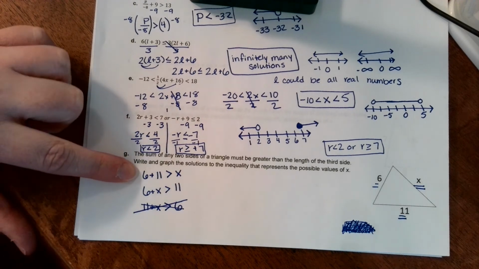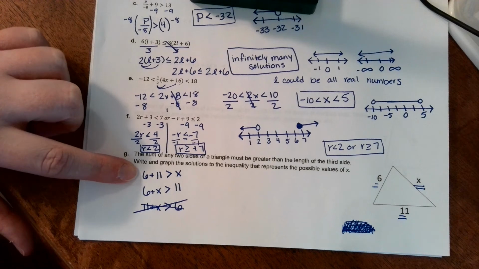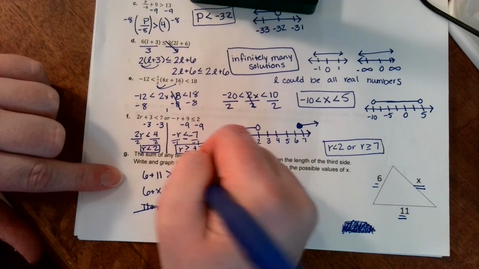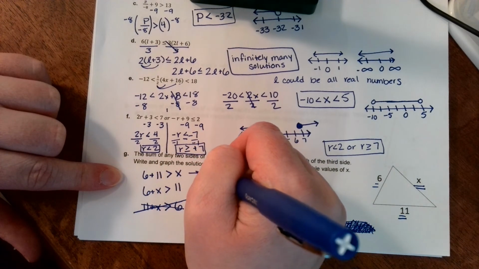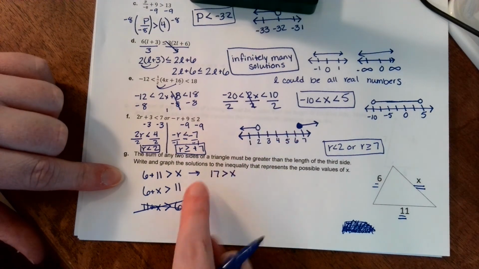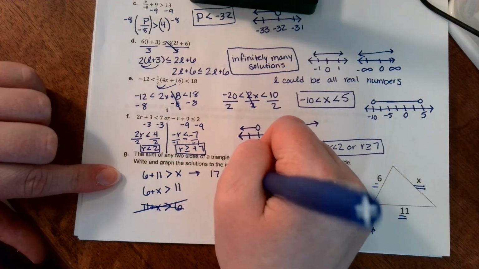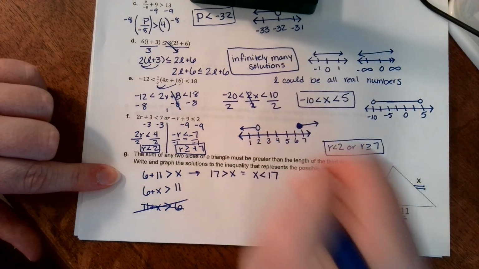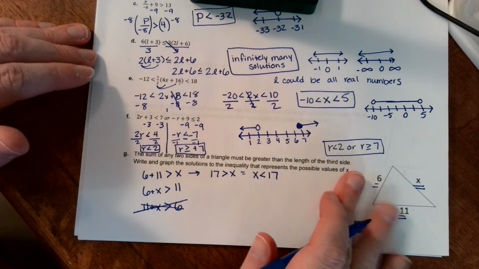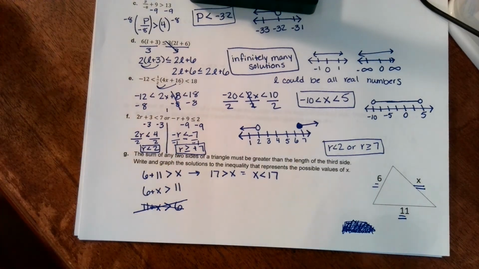Okay, so 6 plus 11 must be greater than x. Well, what's 6 plus 11? 17. So x has to be less than 17. If it's greater than 17, then these two will collapse and it won't make a triangle.